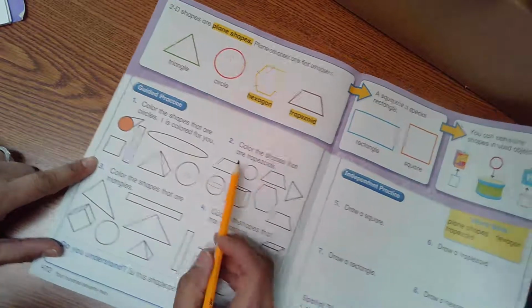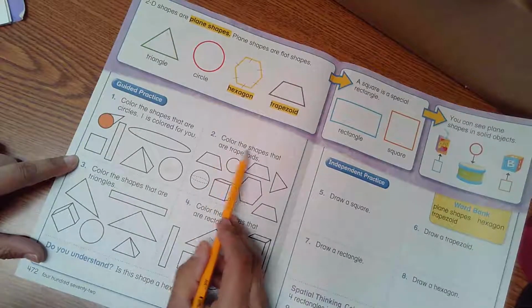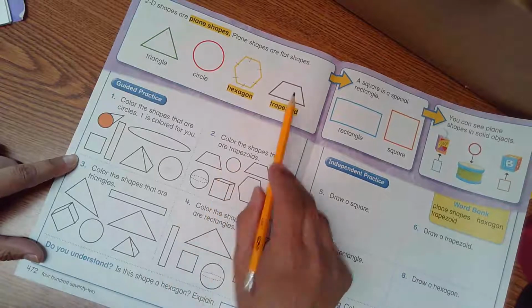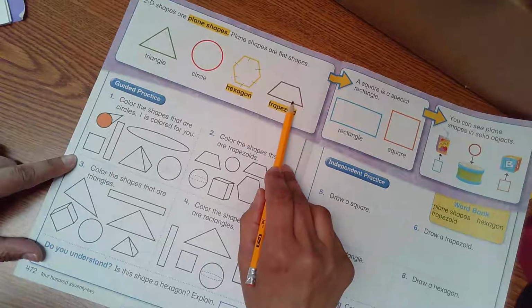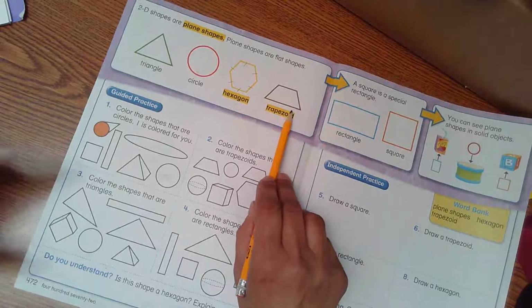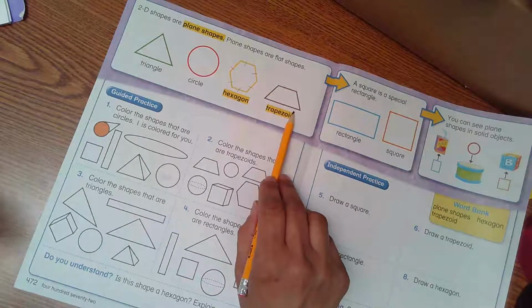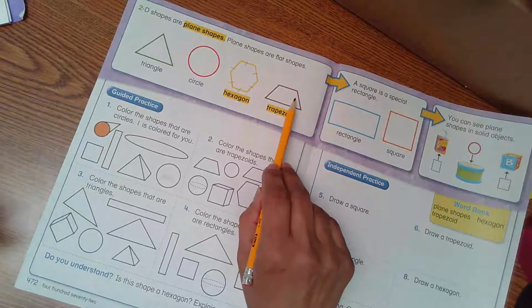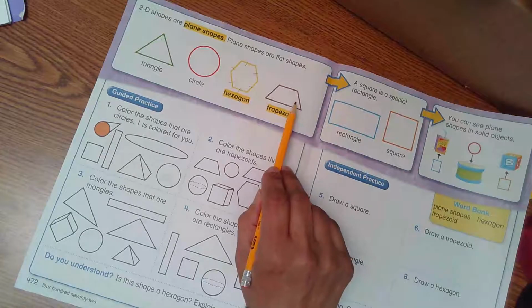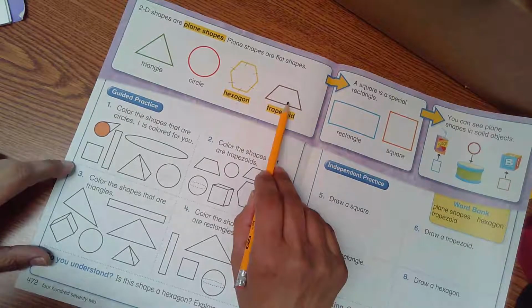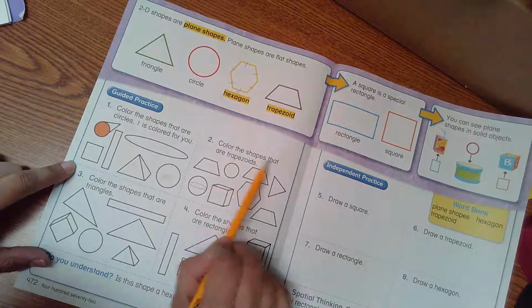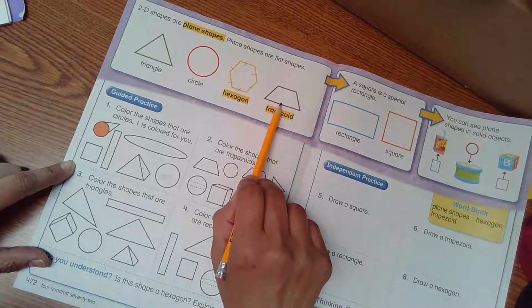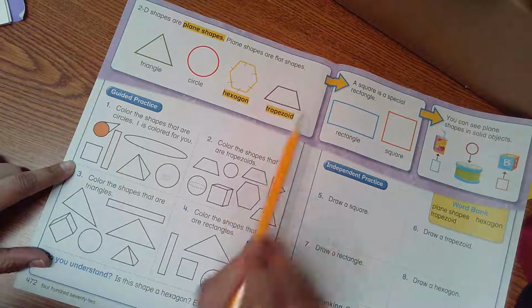Number two, color the shapes that are trapezoids. Trapezoids. Take your time. These words are new, but we're gonna be using them till we finish this topic. So you will be easily repeating and saying it. Trapezoid. So color the shapes that are trapezoids up here. So I'm looking for something like that.